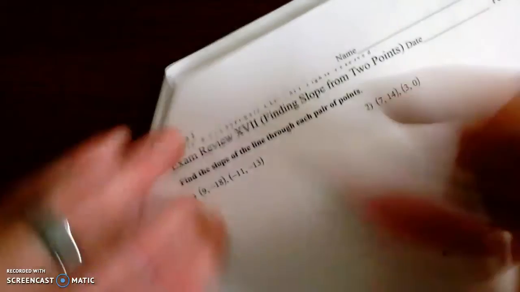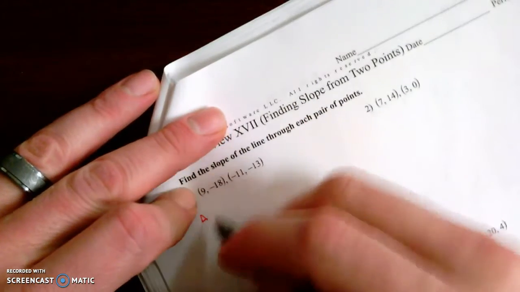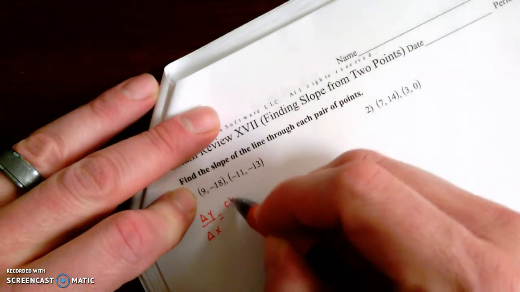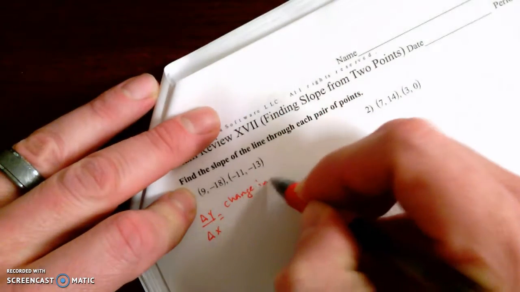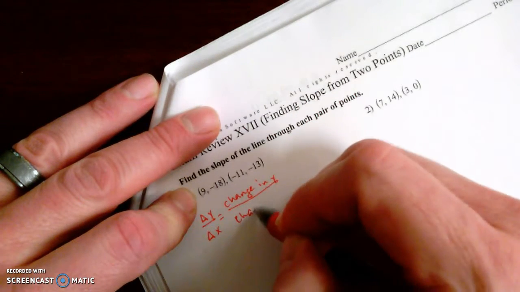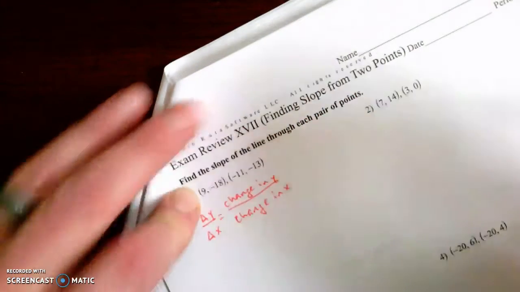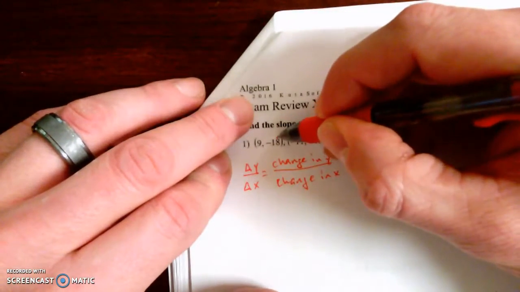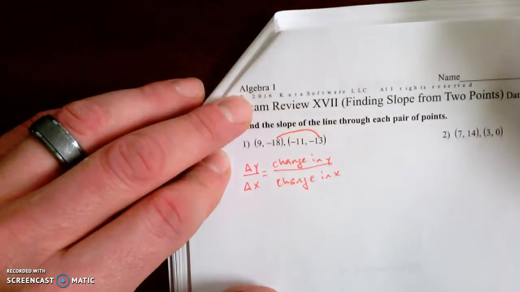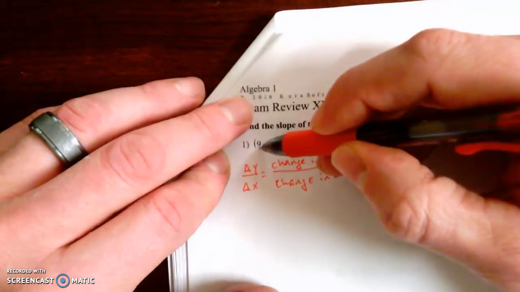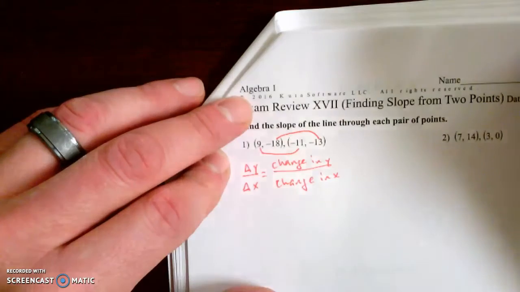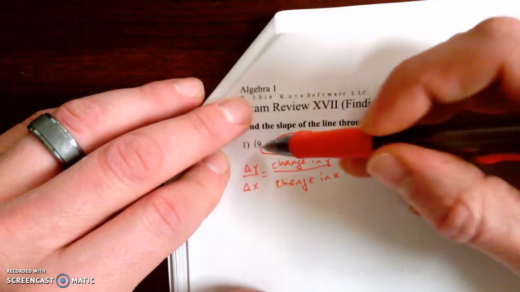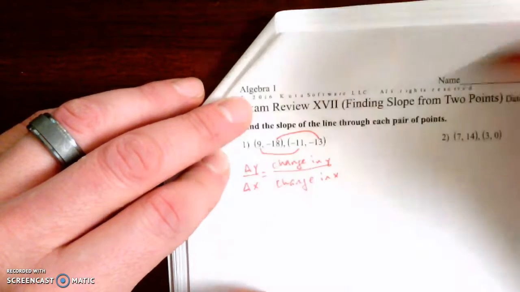Remember, slope is just your change in y divided by change in x. Change in y over change in x. So to find out what the change in y is, we just have to find how far it is from one y coordinate to the other, and we have to find out how far it is from one x coordinate to the other. And to do that, we just subtract. So it'd be negative 11 minus 9 and negative 13 minus negative 18.